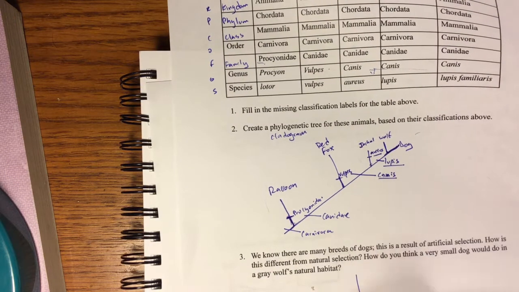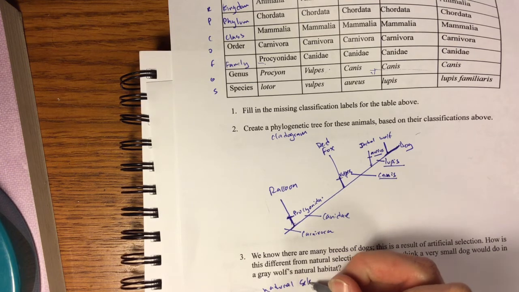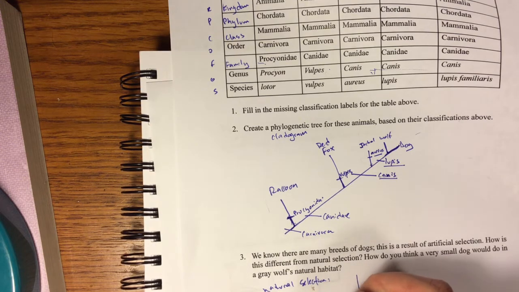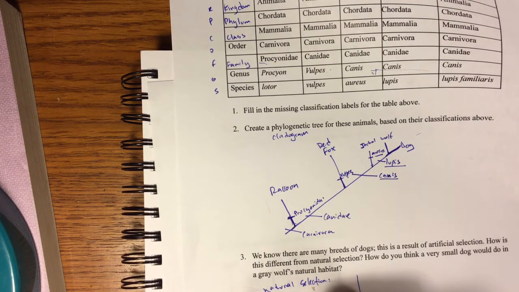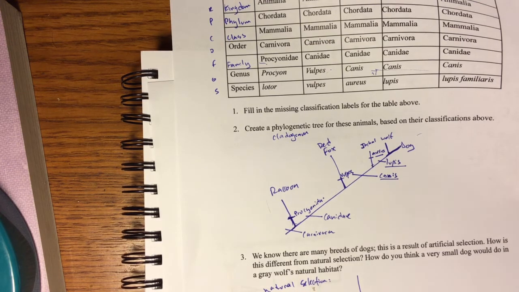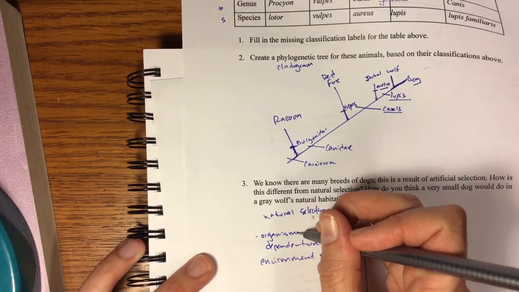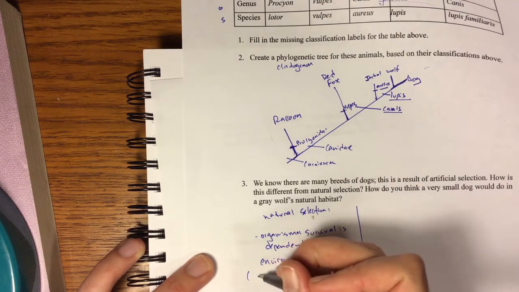What is the difference? So we know that natural selection is organisms' survival is dependent on environmental pressure. So what seeds, when we did this lab, it was what, oh, you can't see that. Organismal survival is dependent on environmental pressures, such as food availability.